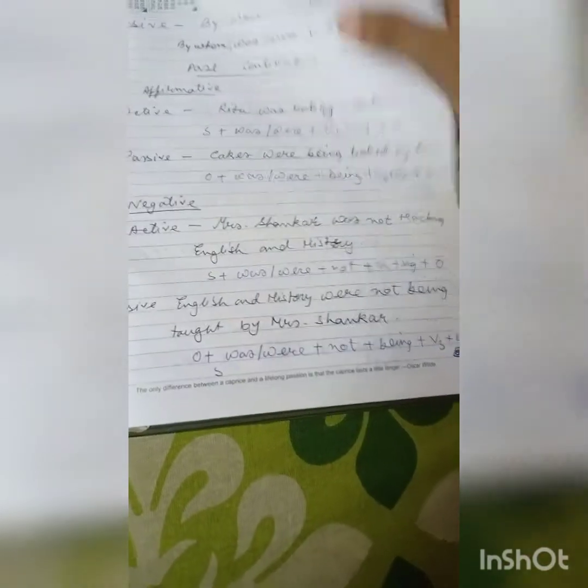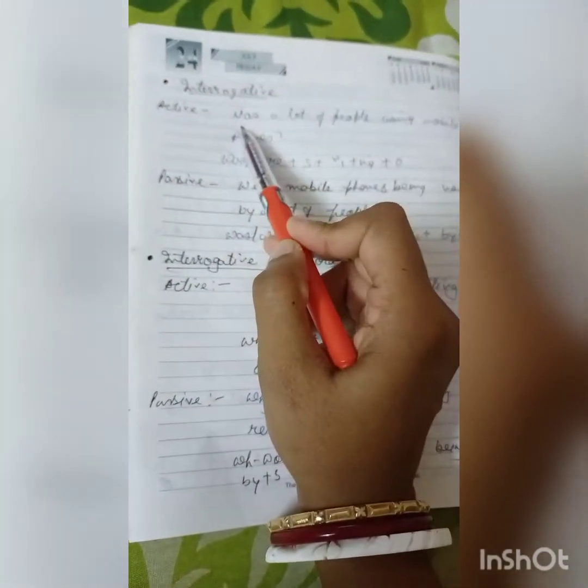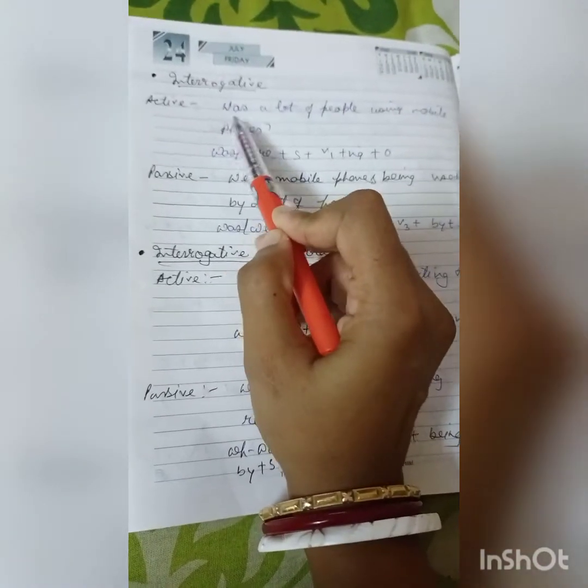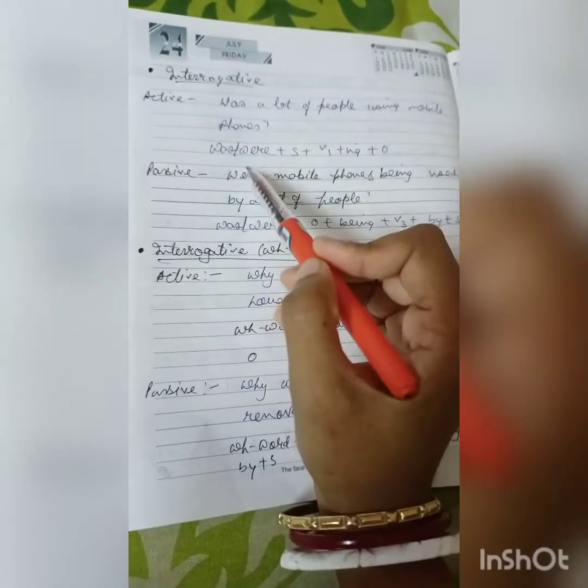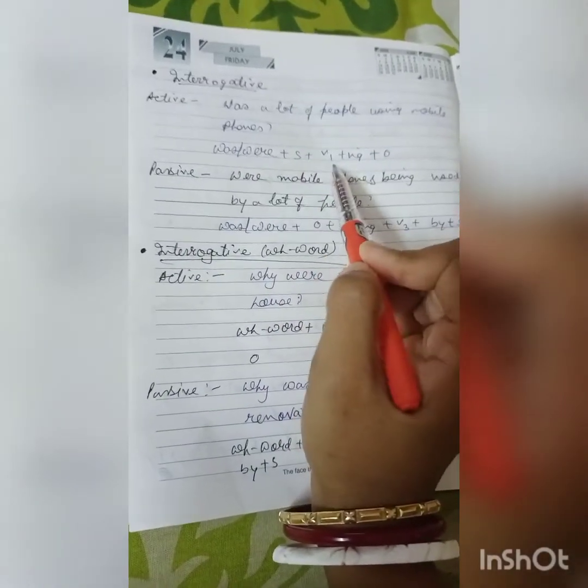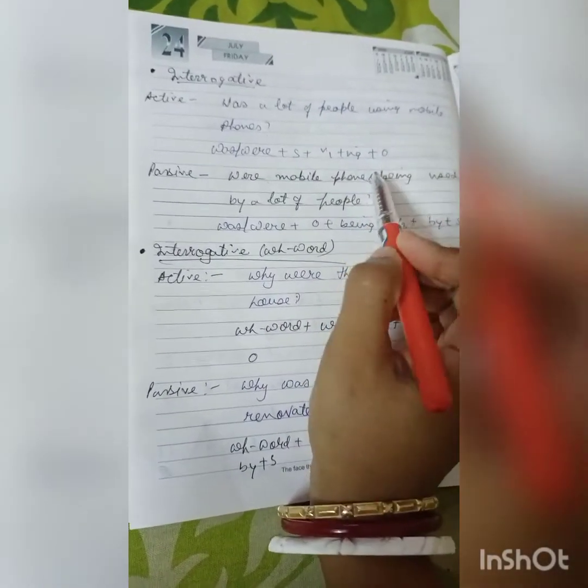Next. In interrogative, bring the helping verb. In past tense, the helping verb is was. So, was a lot of people using mobile phones? Was where? Subject, verb 1 ing, using, object.